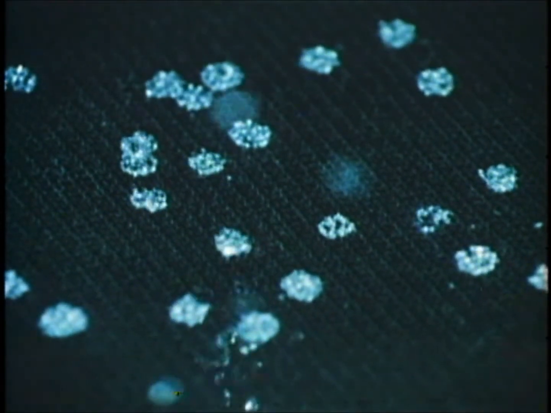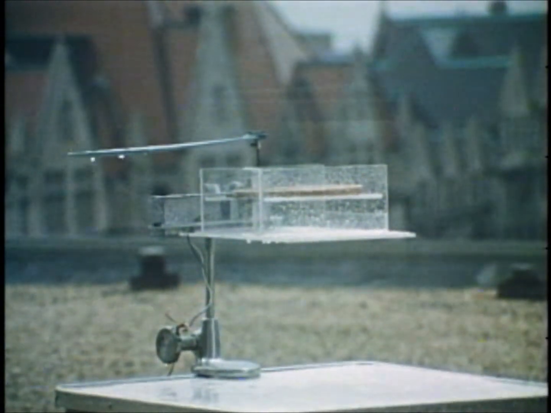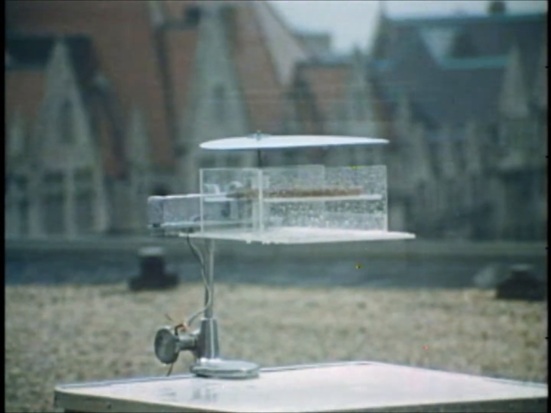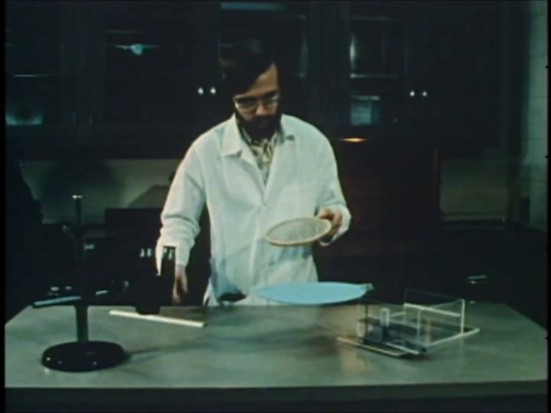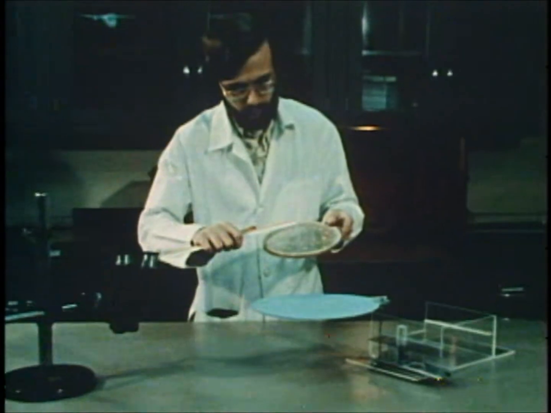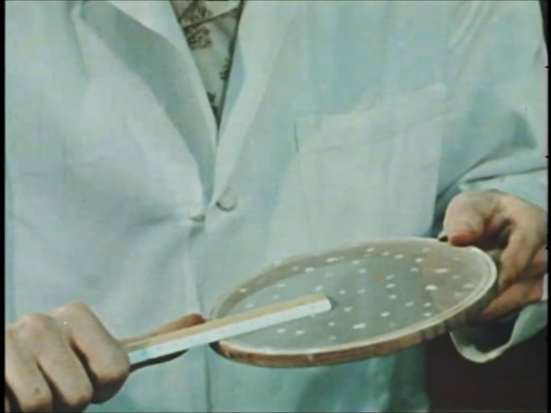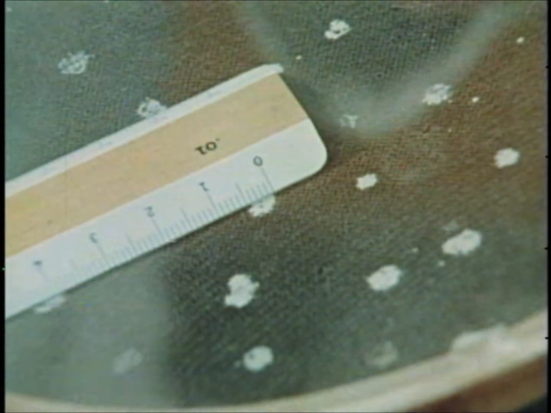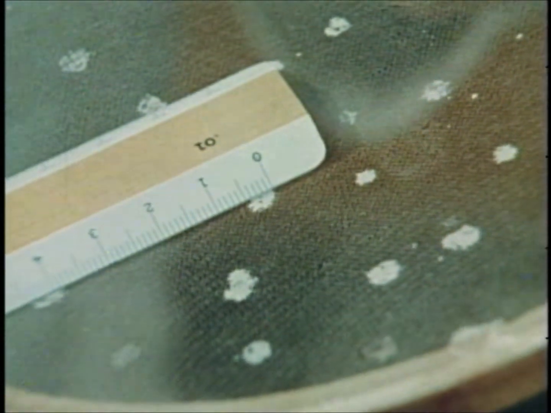As raindrops fall through the screen, they leave a shadow behind. In the laboratory, the raindrop pattern on the screen is measured. These raindrops are approximately 5 millimeters in diameter.